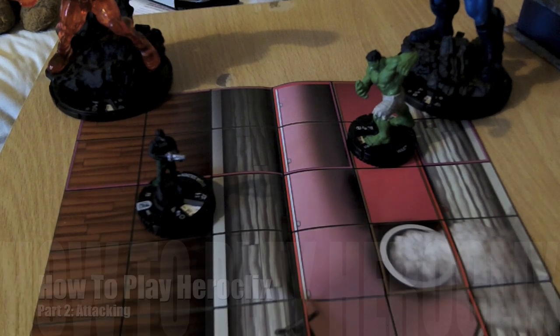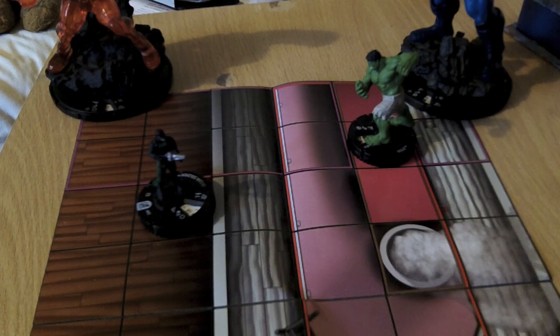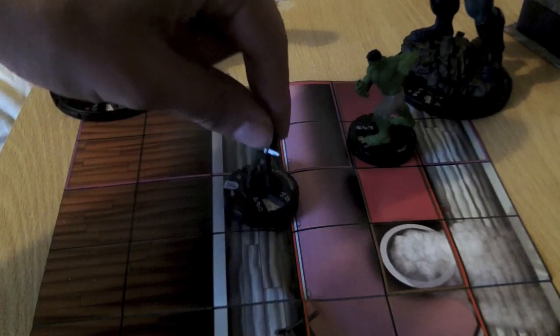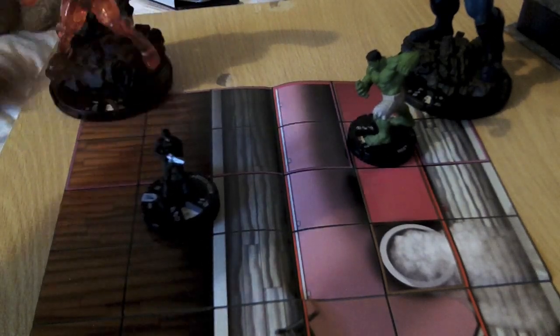What I'm going to go over with you briefly today is basically how an attack actually works, and also I've got a brief look at a map here which we're not going to get too advanced into. As you can see, the map's split into squares which are basically the size of a Heroclix for each square. And this is how you work out movement.